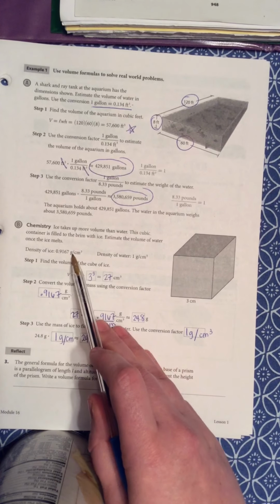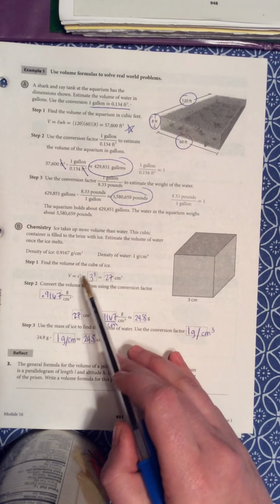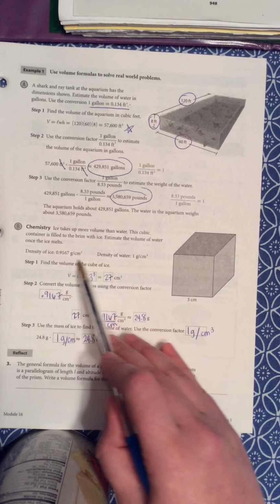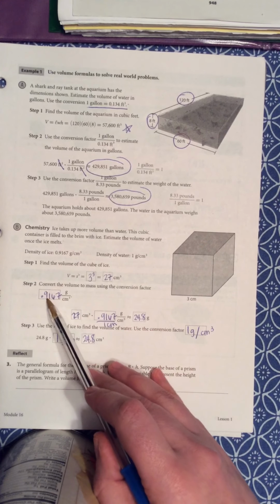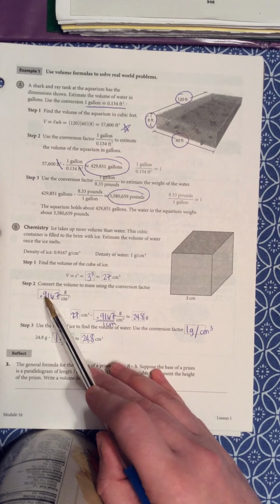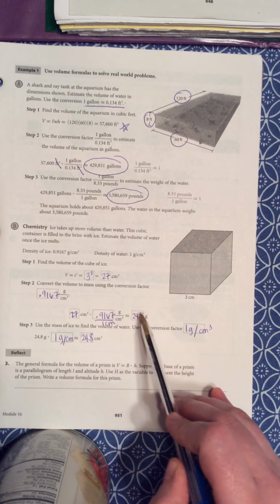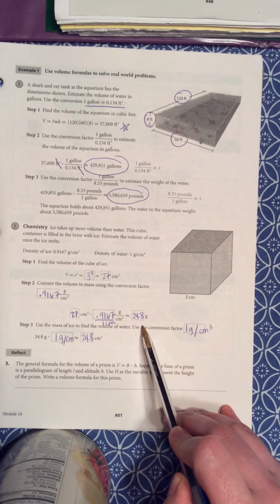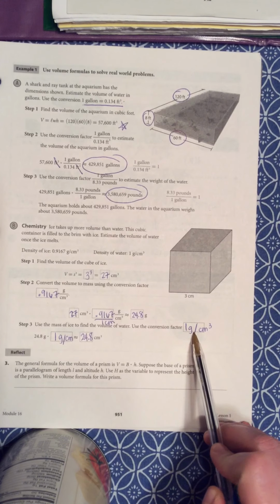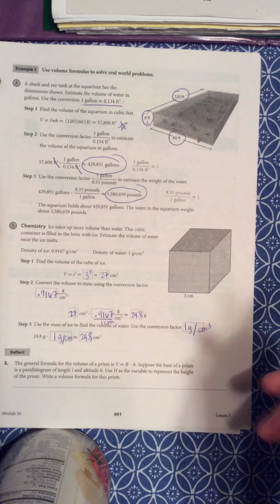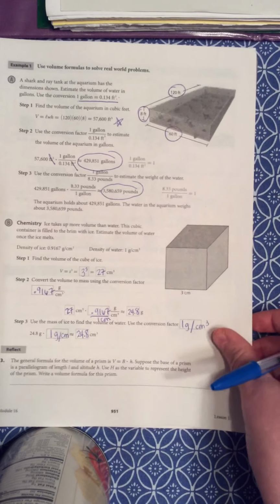Then we want to use our density and our conversion to go through. So when we convert volume to mass, we're going to use this conversion. We take our 0.9167 and multiply that by our 27 centimeters cubed to get 24.8. Then we're going to use the other conversion factor, which is just 1 to 1, and convert it. So there is your first set of everything for that.